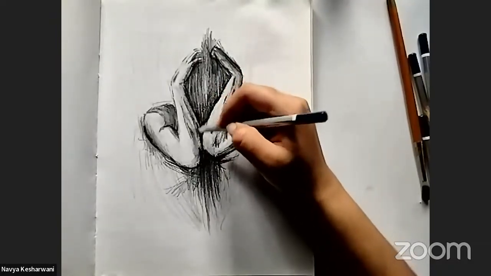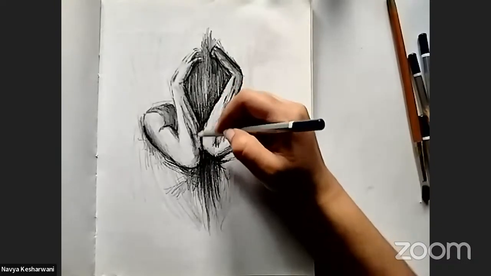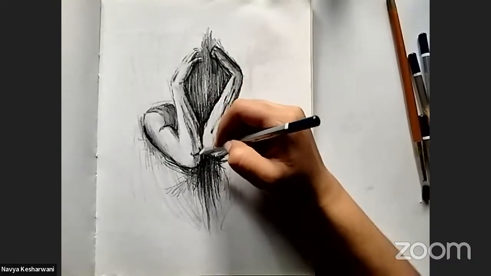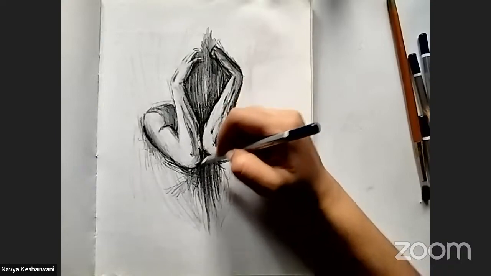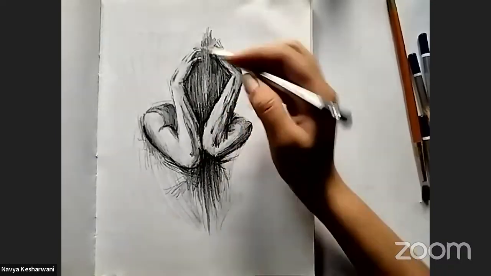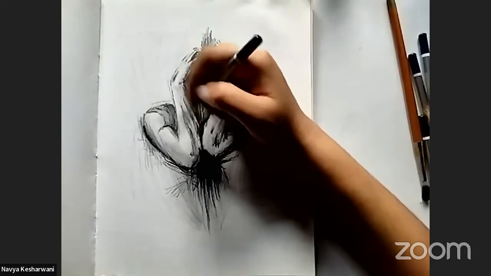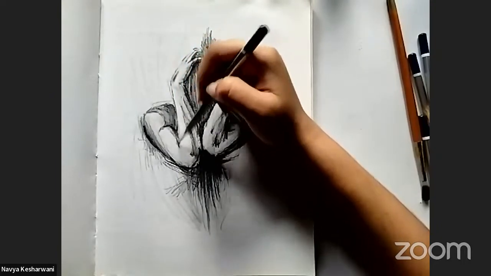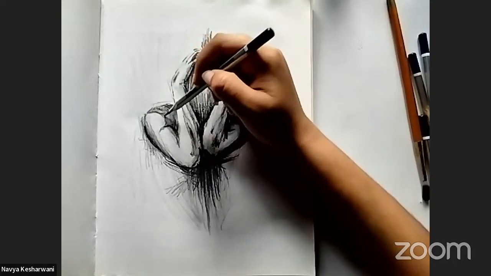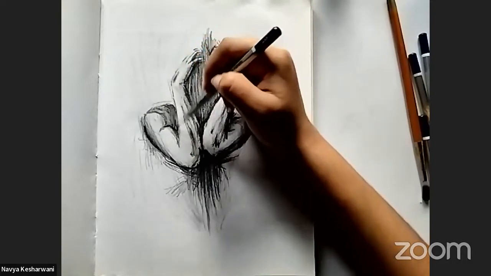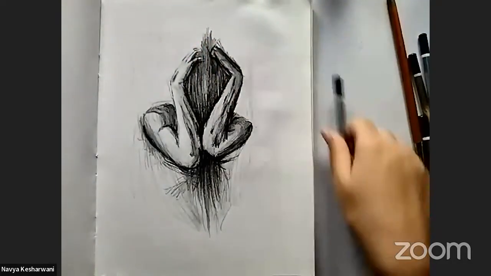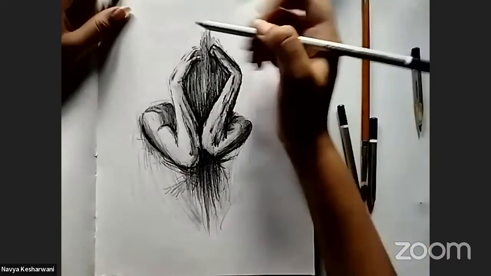थोड़ा सा यहाँ पर we need to shade and add more texture of the skin. So now we can use another pencil.